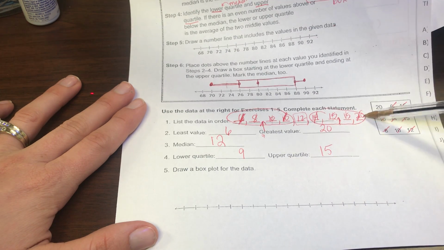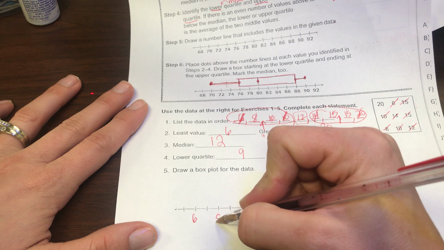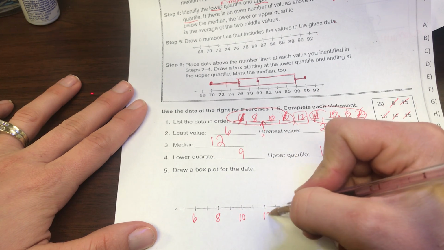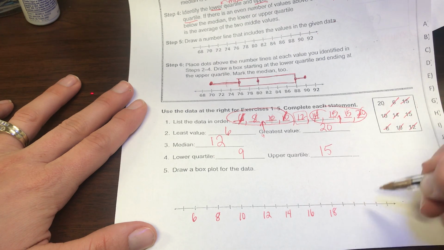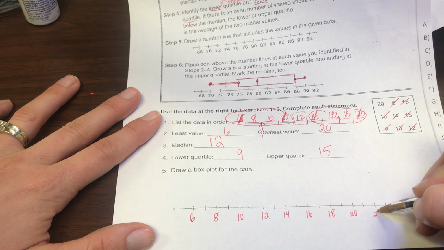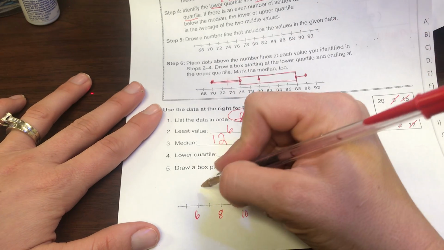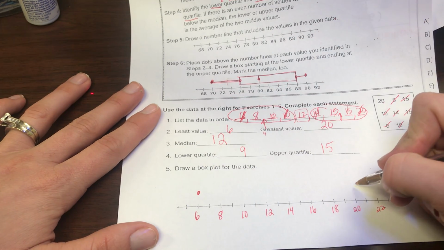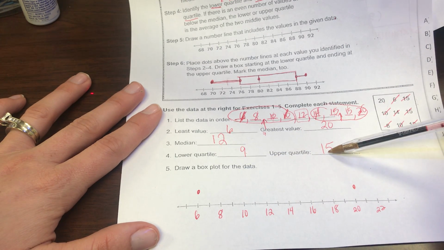So if we're going to make a box plot, we need to make sure on our number line we have from 6 to 20. So I'm just going to count by ones, but I'm only going to label every other one just so that it's not so crowded. So now we have 6 and 20. So we're going to put a dot above 6 and 20. Those are my whiskers. And then these 3 medians that I found are my box.